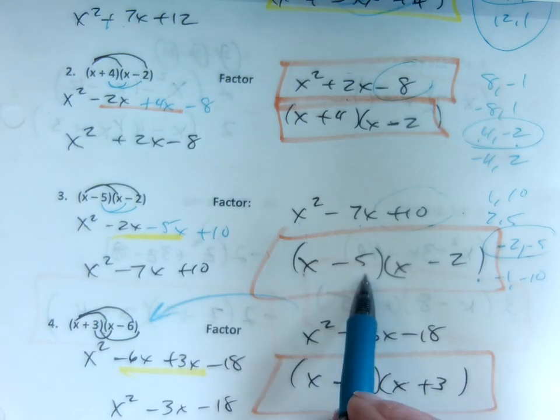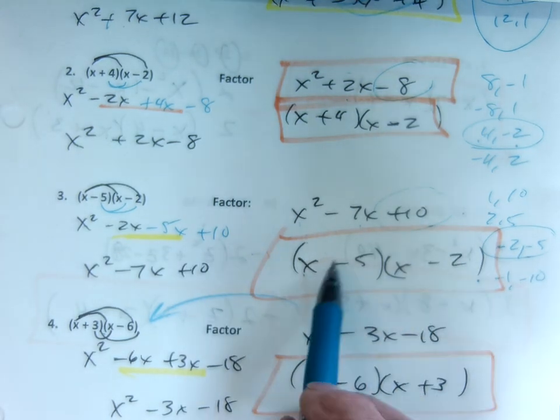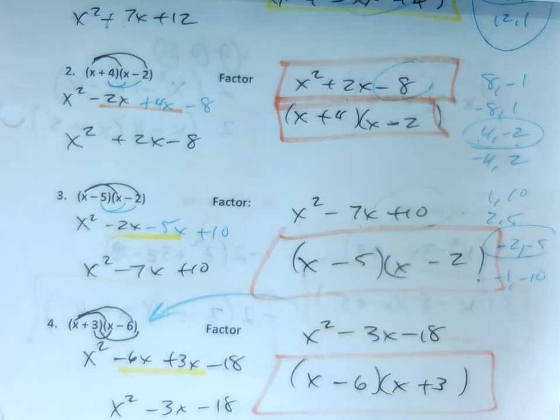So x minus 5, x minus 2 multiply to make positive 10, but add to make negative 7. And then we did the fourth one.